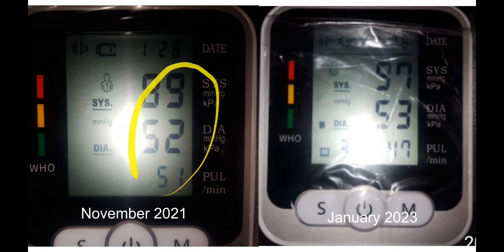So I was in very good shape, and systolic and diastolic pressure were low. You see, the pulse pressure here is about 40, 46, 36 and 36, 37. It's not bad, it's good, and the resting heartbeat rate was 51. It's also okay.